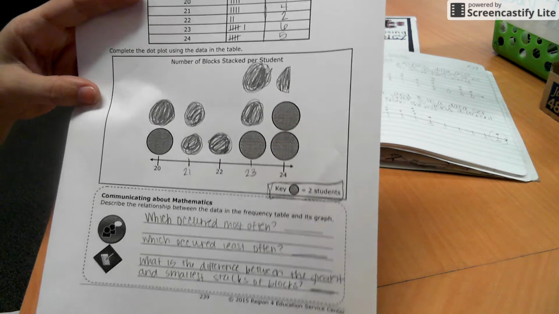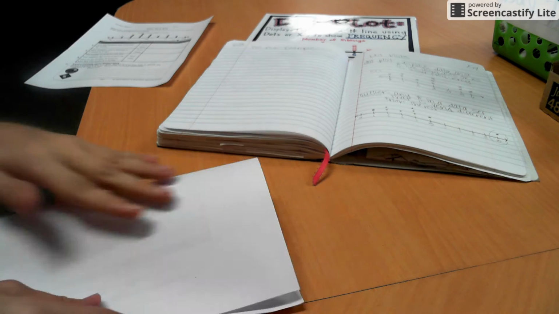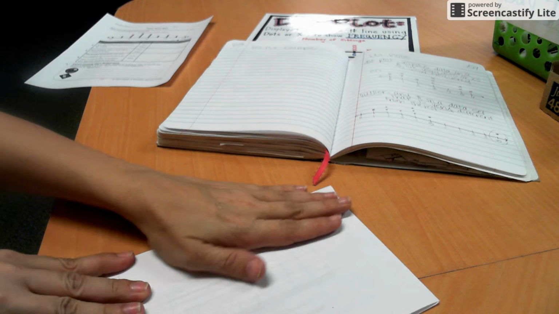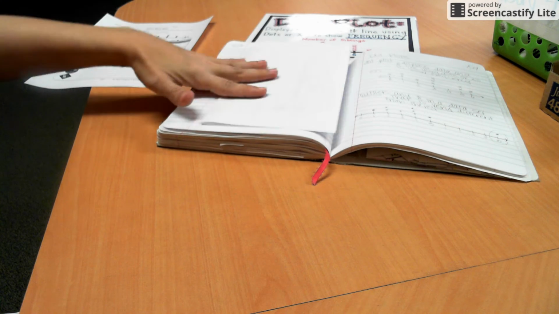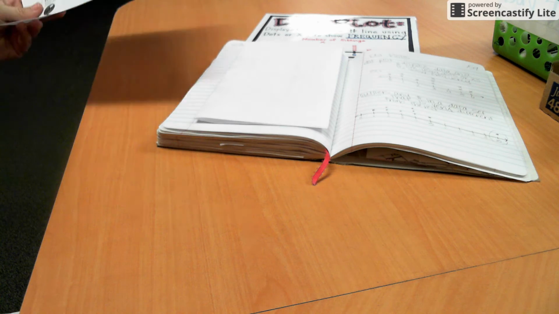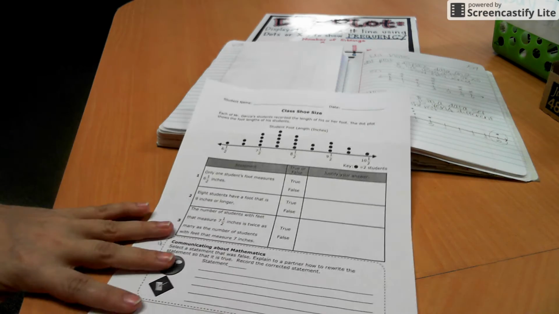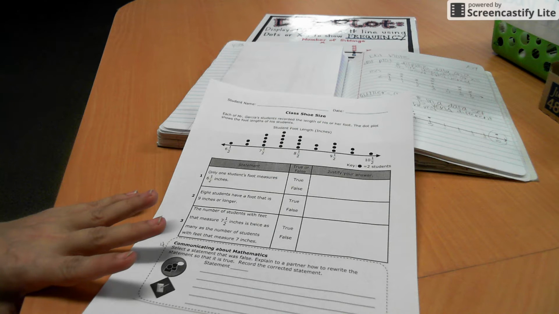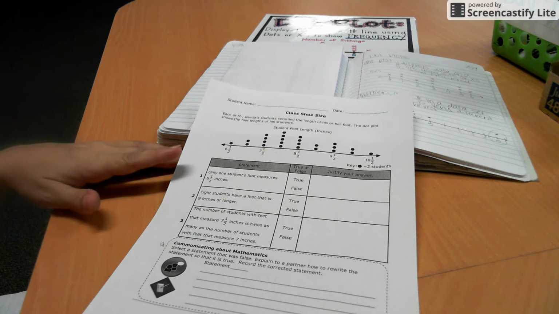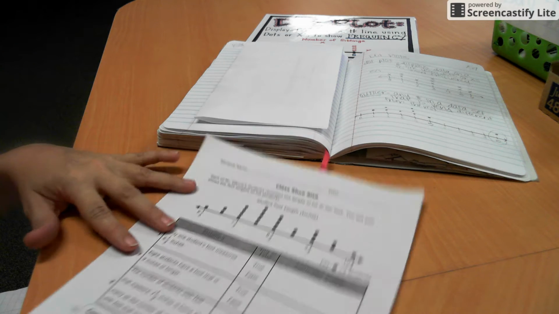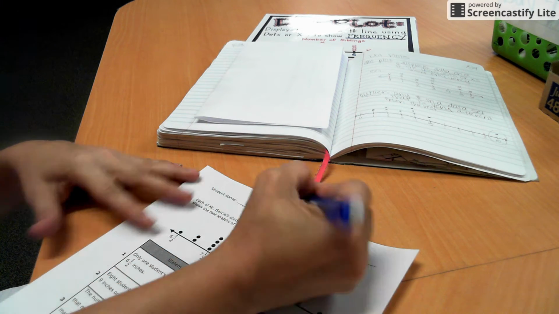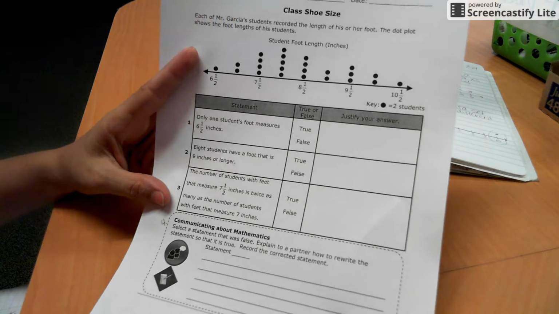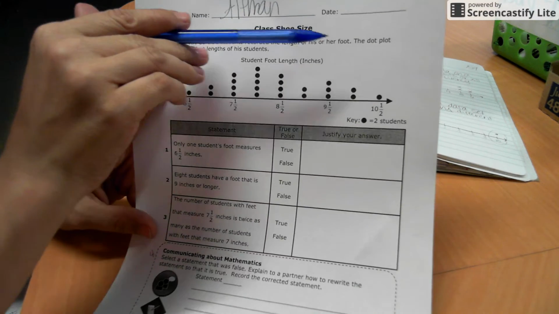Remember that the circles equal 2 each. When you're done with that, I want you to just fold it and just tuck it into page 158 because I'm going to check them when you come back. And then I want you to get the class shoe size sheet. All right, go ahead and write your name at the top of the class shoe size. I can't say that for some reason.